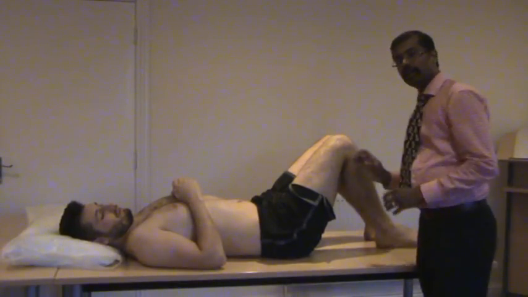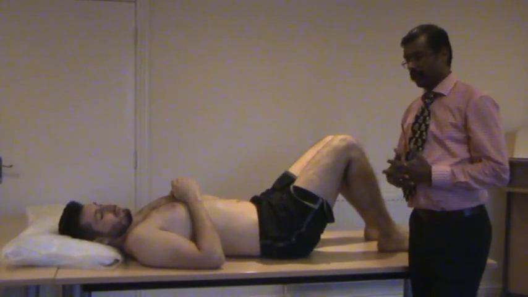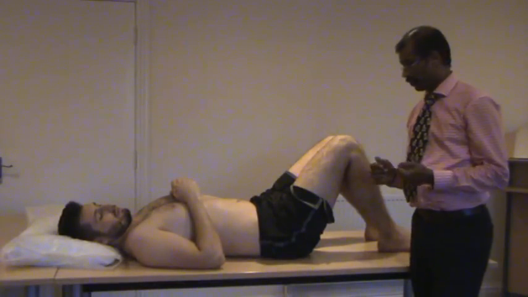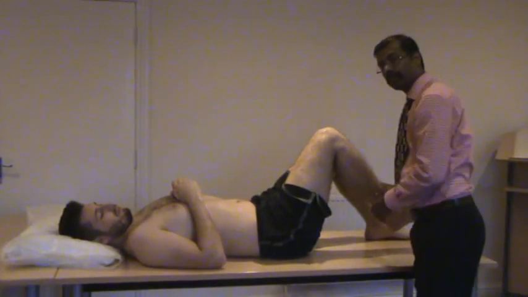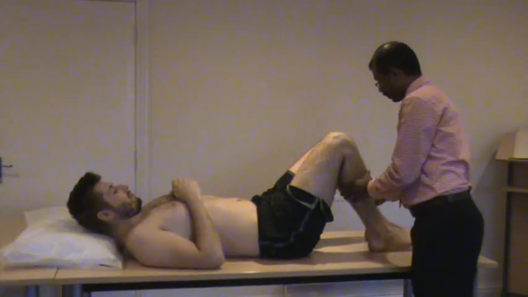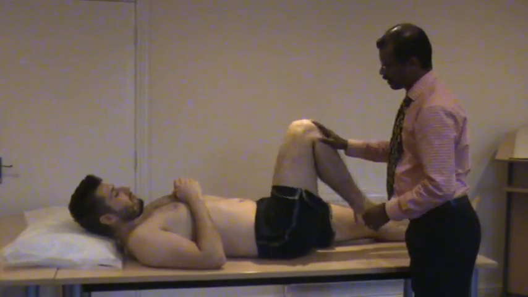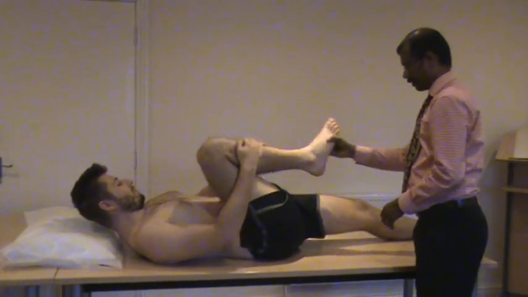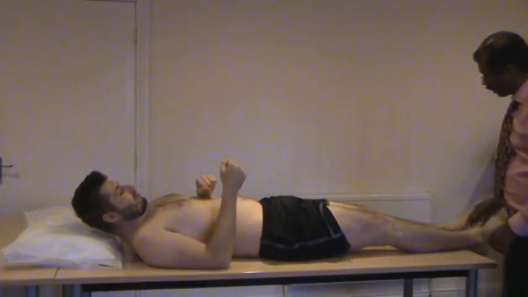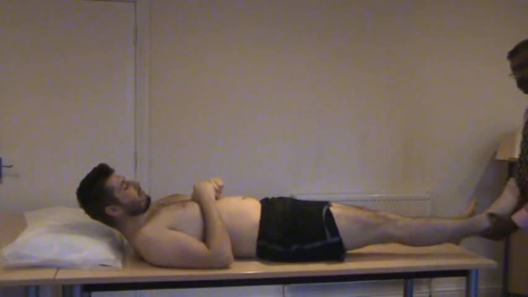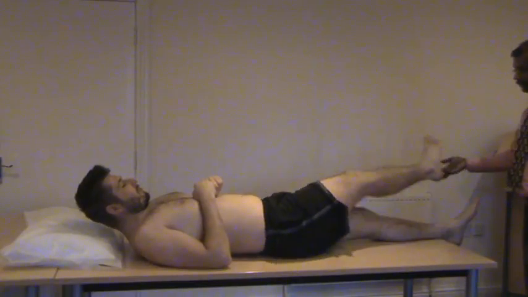I will ask the patient to do some active movements, which are flexion, extension, abduction, adduction, and internal and external rotation. I'll ask the patient to start with the flexion first. We'll try with the right hip. Thank you. Can you bend this as far as you can go? Thank you. Yeah, next. And can you, with the knee straight, pull your leg out? Thank you. And this is abduction and adduction. Cross your legs, please. Thank you.